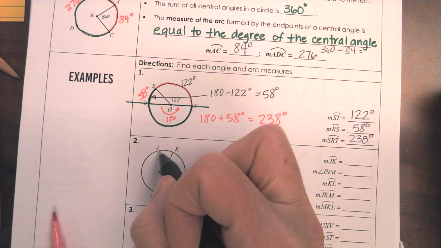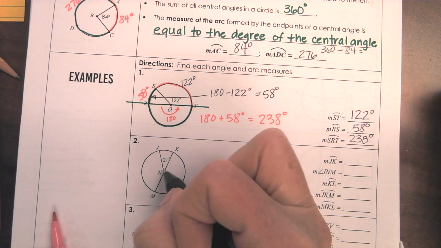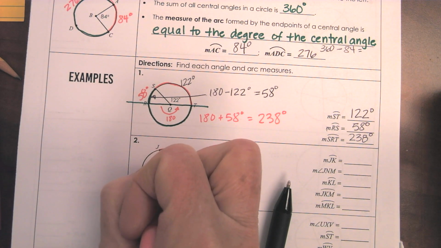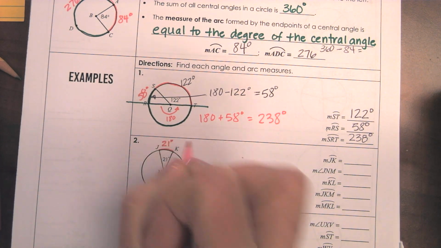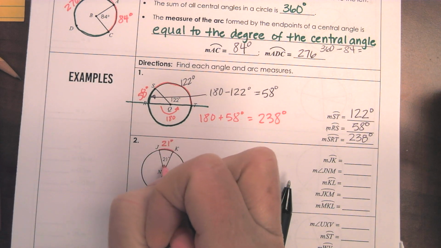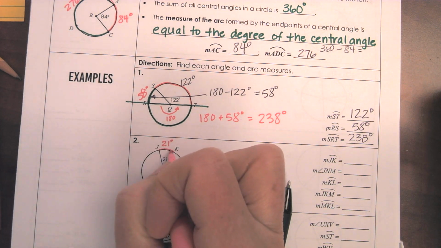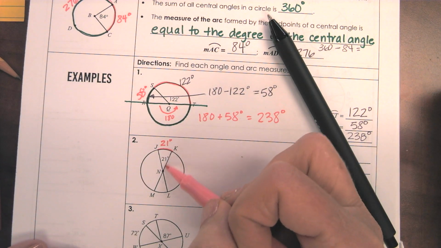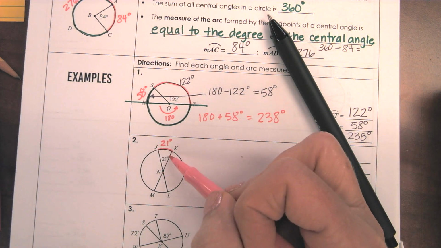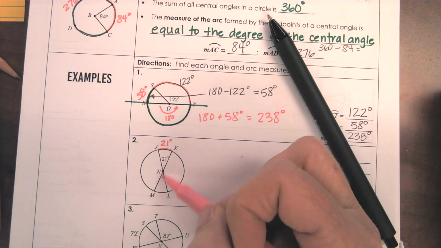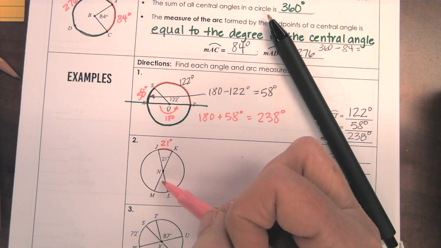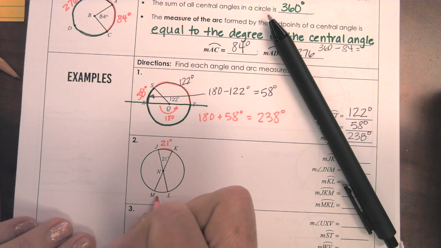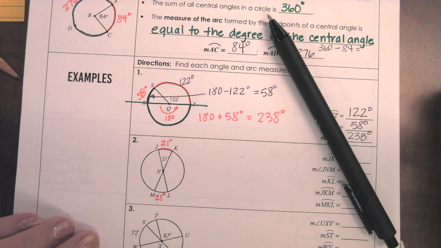They've given us JK, or JNK, is 21 degrees. Well, with that, I'm actually going to already know that this is also 21 degrees, right? Since the angle is 21 degrees, the arc measure is also 21 degrees. Now, what I also remember, and this is part of the other math that we've been doing in 2B, remember that these are vertical angles. If this is 21 degrees, then this one is also 21 degrees. So I know that that is 21 degrees.